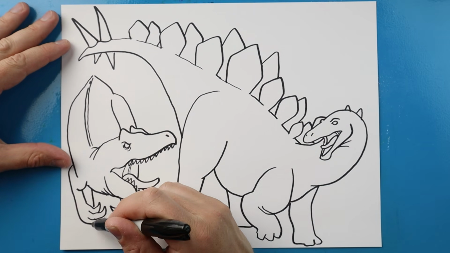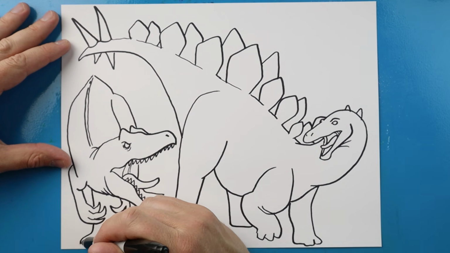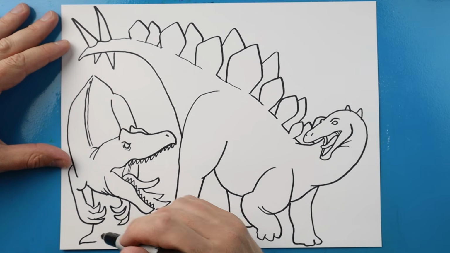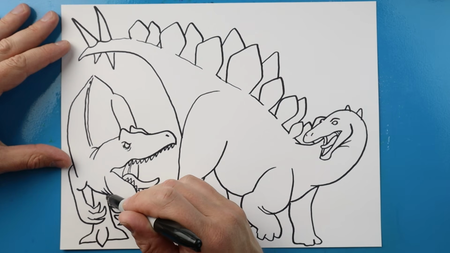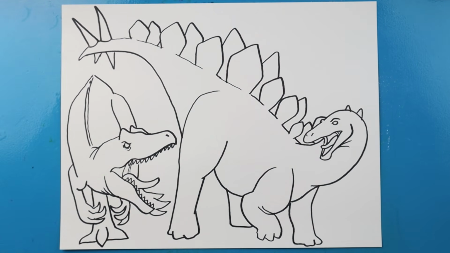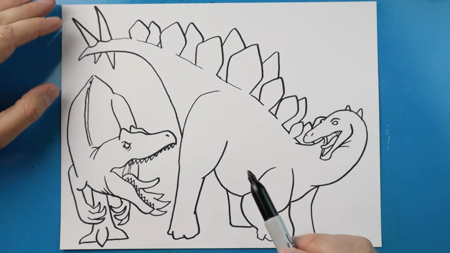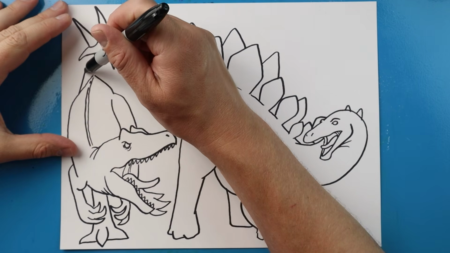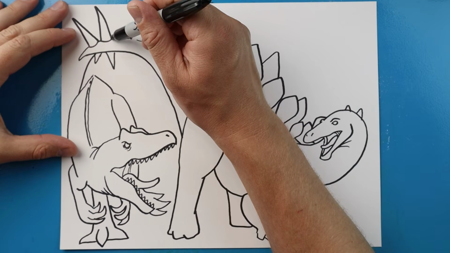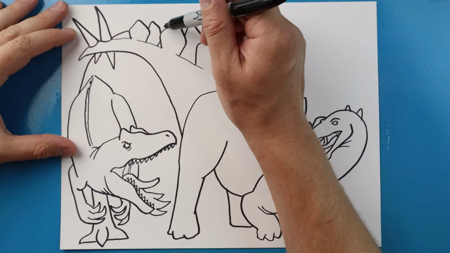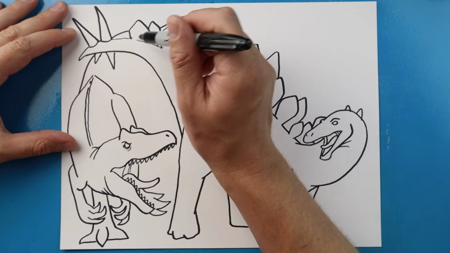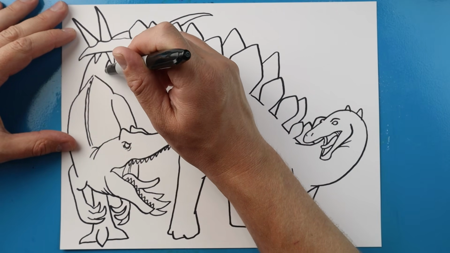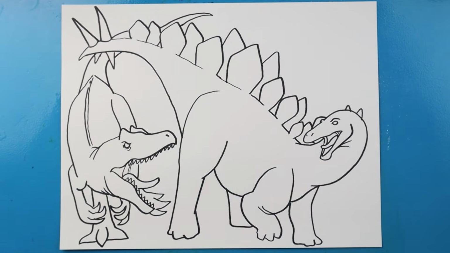Next, we're going to bring this line down, and we're going to make a claw come out here for the other foot. One here, and then we're going to come out and then bring this back up here. Kind of make it look like he's running. Next, I'm going to make the tail kind of come to here. We're going to jump over some of these spikes and come back down to here. We're going to bring it over and then down here.